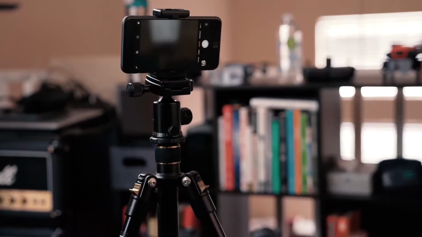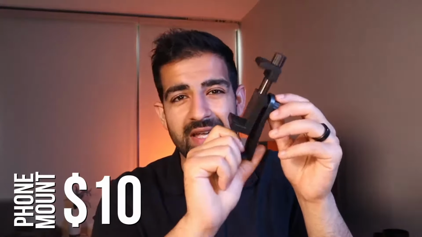If you want to take another step forward, I recommend buying one of these. This is a cheap little phone mount that you can attach to any, I guess, screw thing. And this will help you hold your phone steady when you're recording. You can put it on a tabletop. I know it's very hard to balance phones, right? So if you want steady footage, definitely pick up one of these. I think this one cost me $10. Again, Amazon.